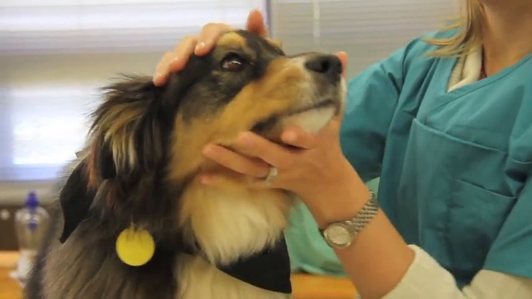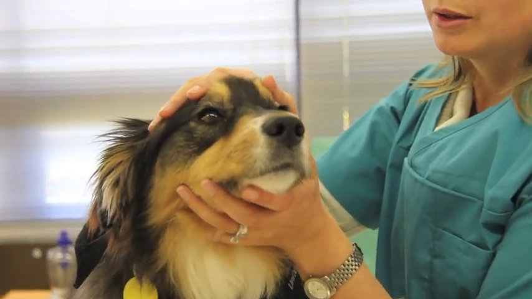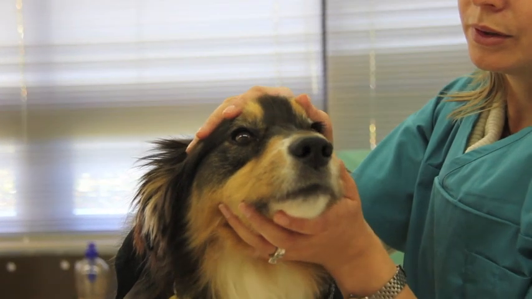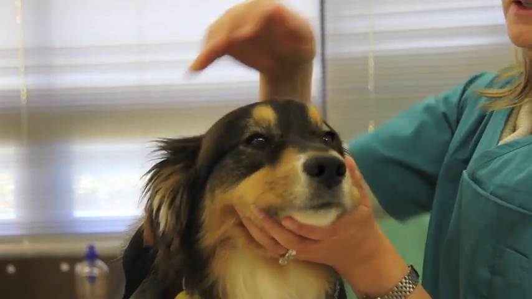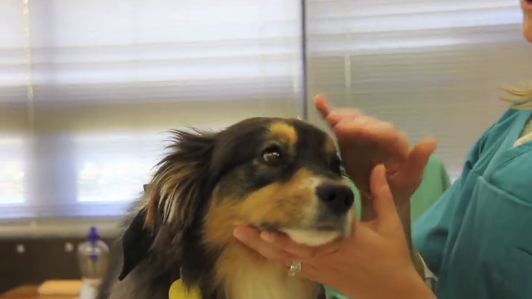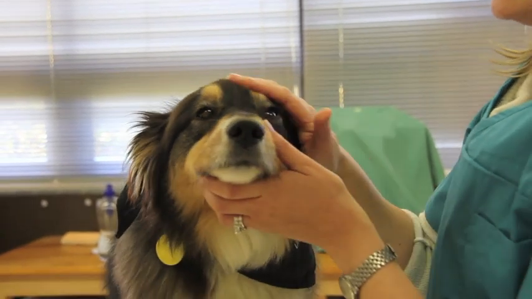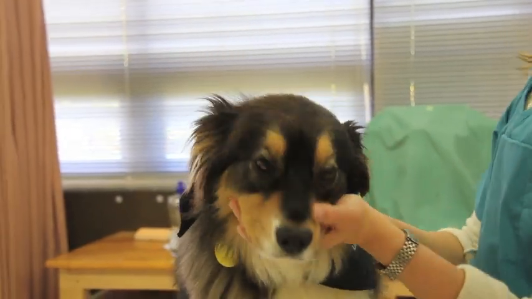We have checked that there are no injuries of the cornea and no foreign objects, that there's no discharge and that they're nice and clear, and that you can see the pupil quite nice and clear.